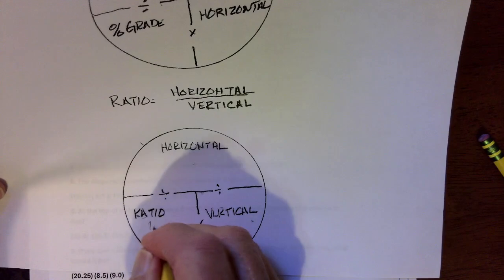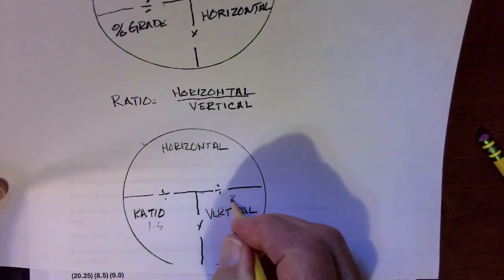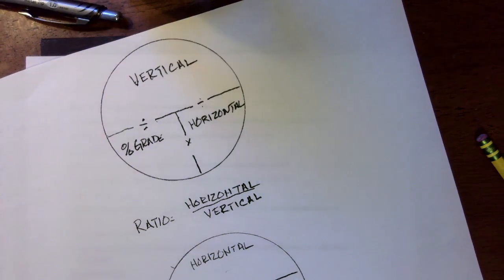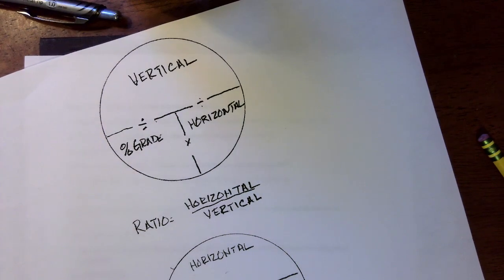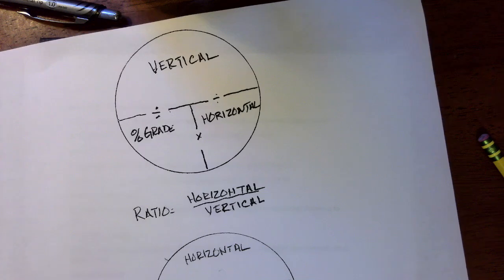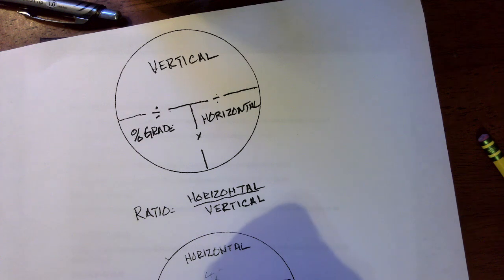We would put 1.5, 3, and that's going to be 4.5. So the horizontal is 4.5, like that.